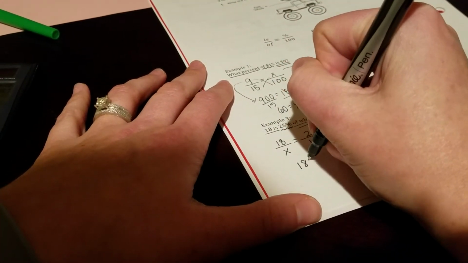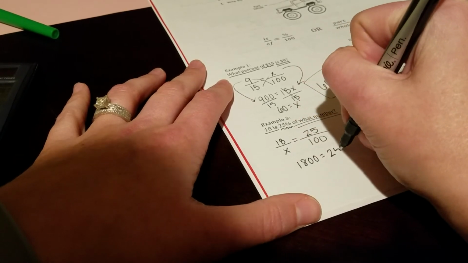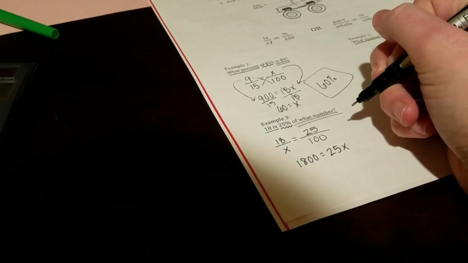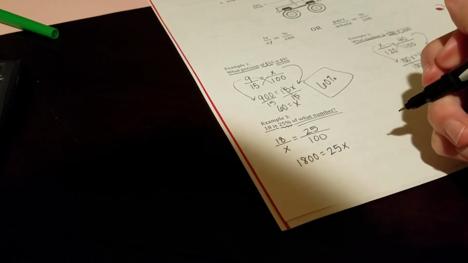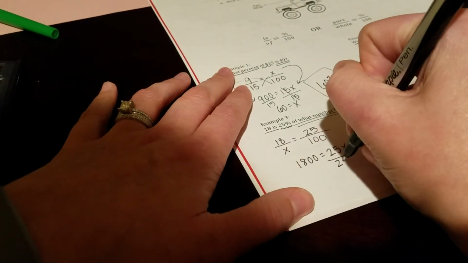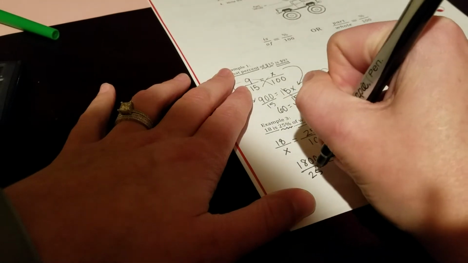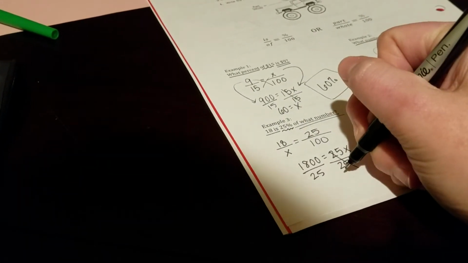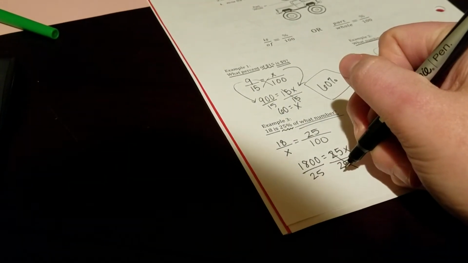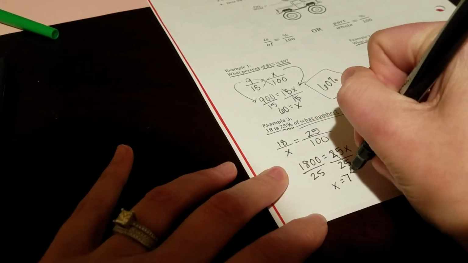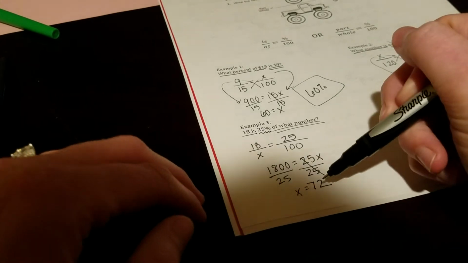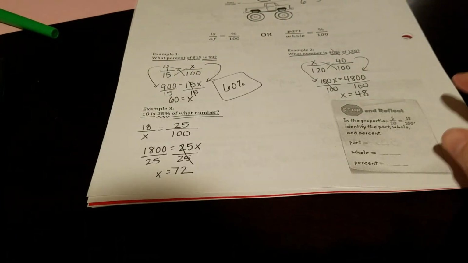Heart method here, you get 1,800 equals 25x. You're going to have to divide by 25 on both sides, and you get that x is going to equal 72. So your of number here is actually going to be 72.